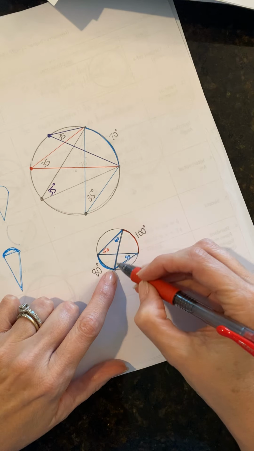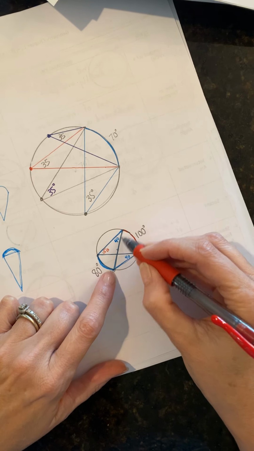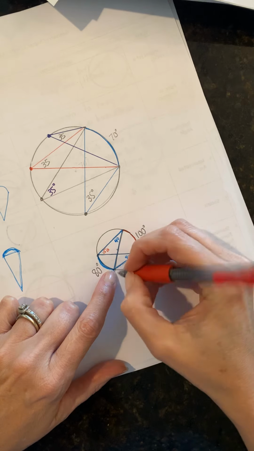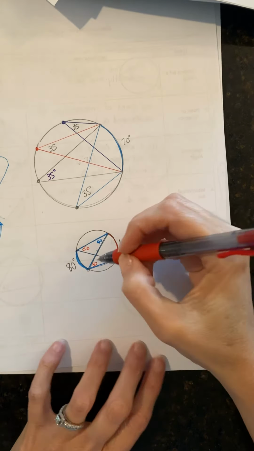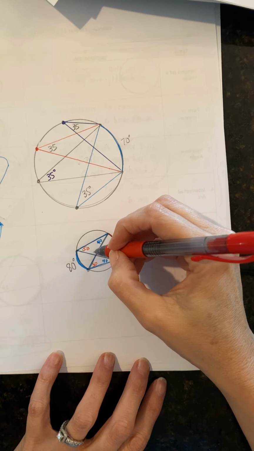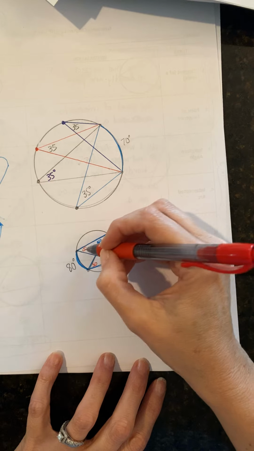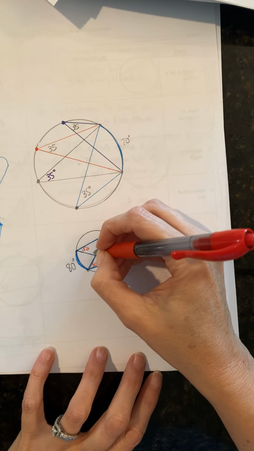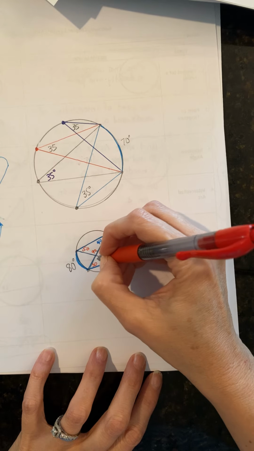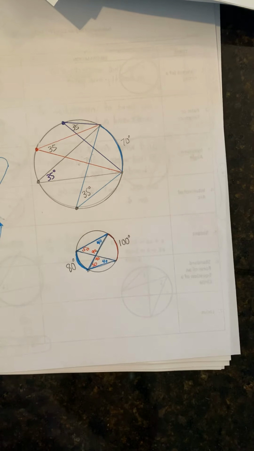And then there's another one intercepting the same red arc. So here's the inscribed angle, same arc, so this must be 50. And then we can get these because of the triangles. Since those had to be 90, if you subtract 90 from 180, this must be 90, and then it happens again right here. So see, we can find these missing angles in this picture.